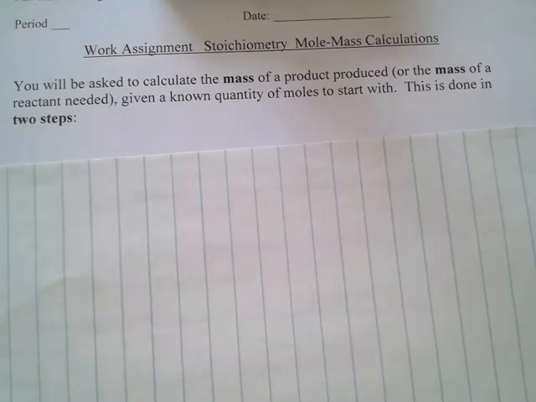Hello class, this is going to be our flipped classroom on mole to mass stoichiometry. Now we first did one on mole to mole. This one is very similar, except it's going to require two steps instead of just one. You'll be asked to calculate the mass of either a product or reactant, and you're going to be started with some information about the moles of either a product or reactant.